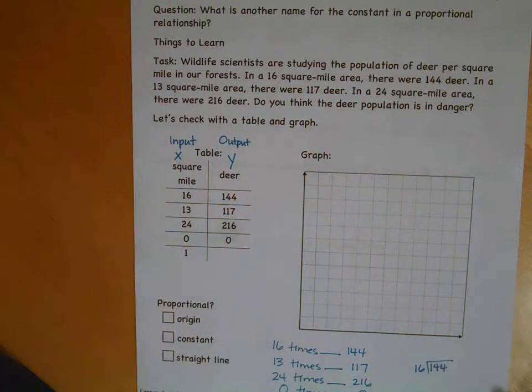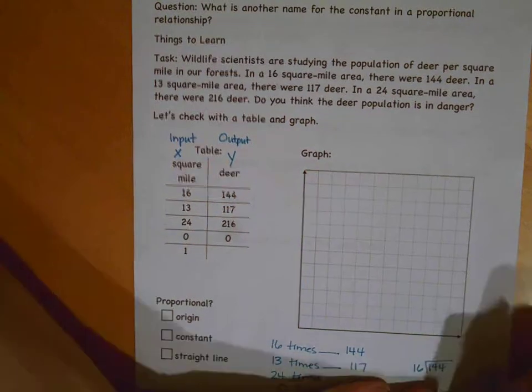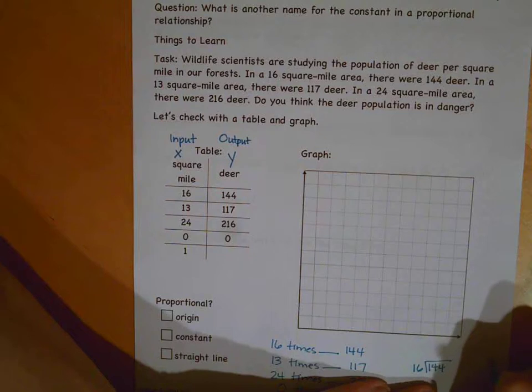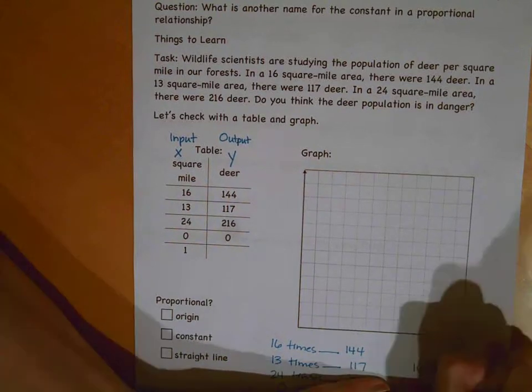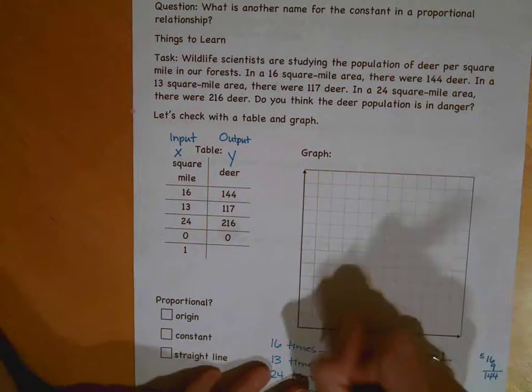So just looking at this, I know that 16 cannot go into 14, so now I have to start thinking about what is a number multiplied by 6 that has a 4 in the ones, and the one that comes to mind right away is 9, so let's try 9. 16 times 9 is 54. 9 times 1 is 9, plus 5, 10, 11, 12, 13, 14. Aha, there it is, kiddos. So this is a 9.